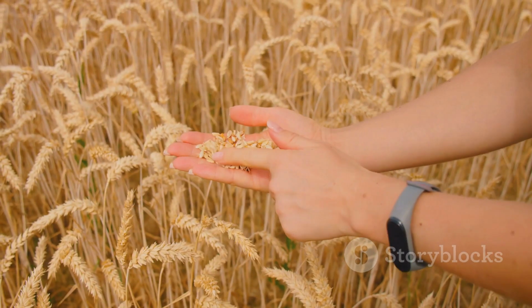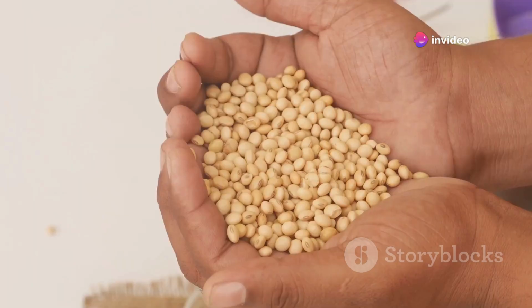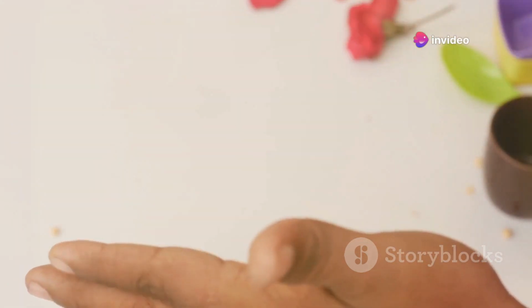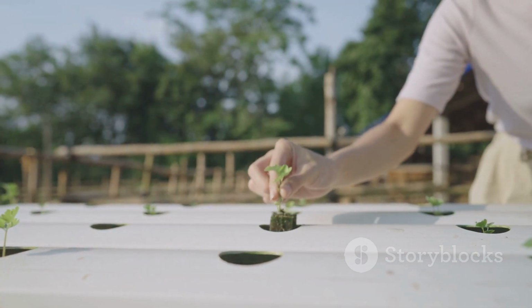One of the main pro-GMO arguments is that they can help feed a growing population. With the global population expected to reach 9 billion by 2050, food demand will increase. GMOs can help meet this demand by producing more food with fewer resources.